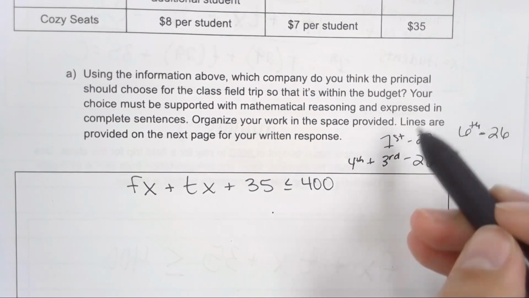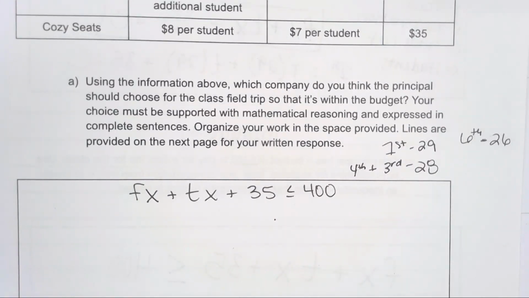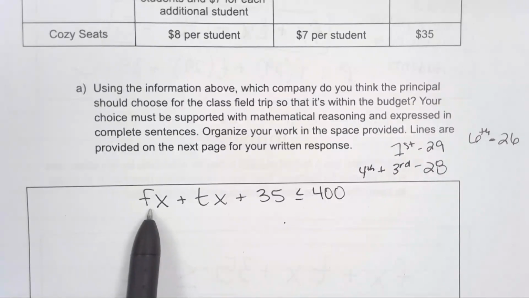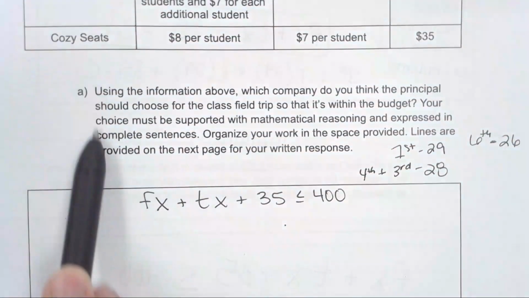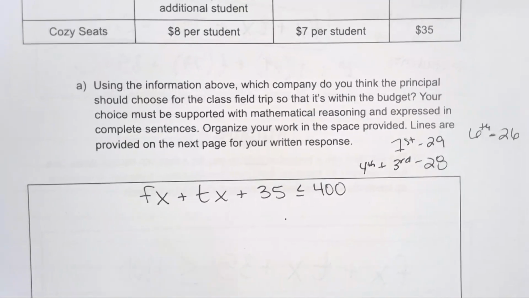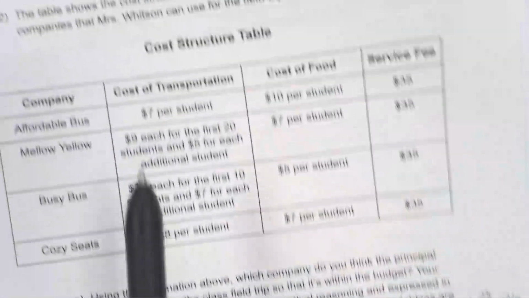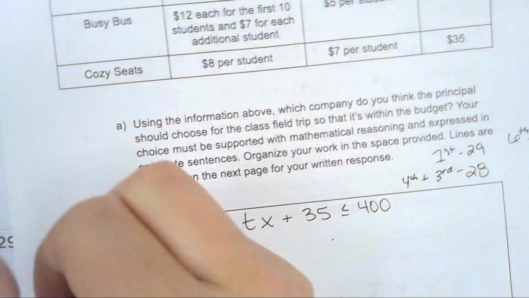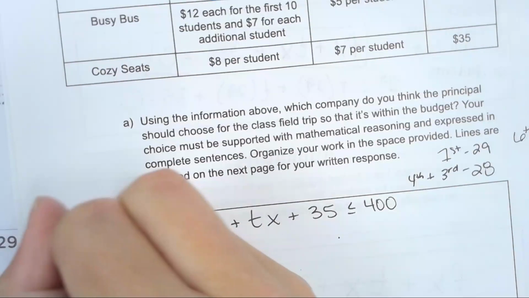So let's say I'm in first period and I notice that there are 29 students in my class. So I know for a fact when I go to show my work that I'm going to plug in 29 for X. Okay, so let's look at the first one, the affordable bus, and I'm going to make sure I organize my work here.